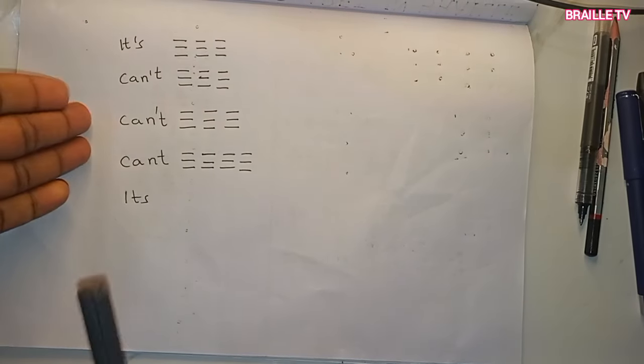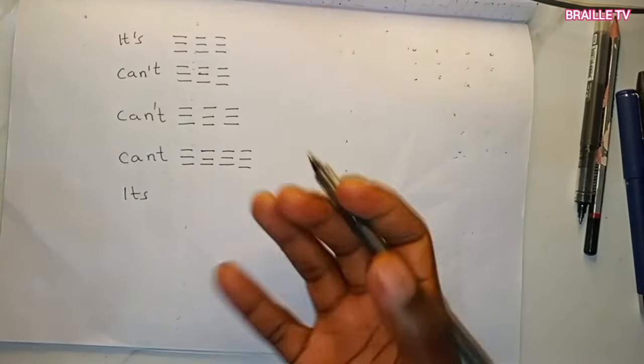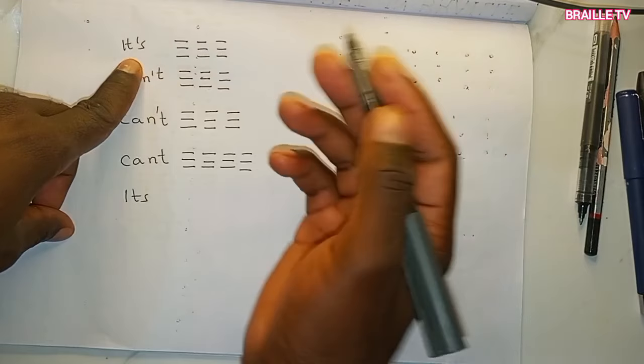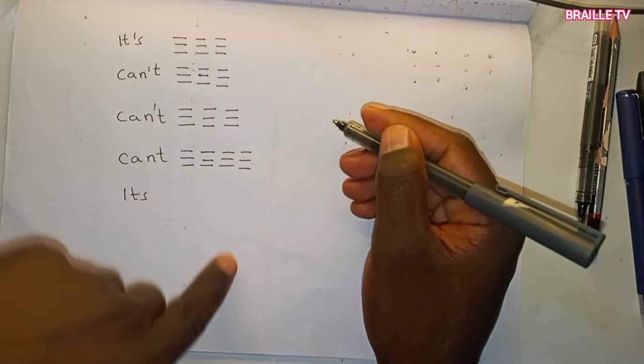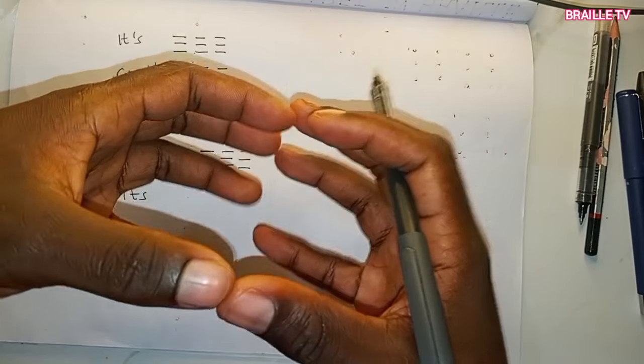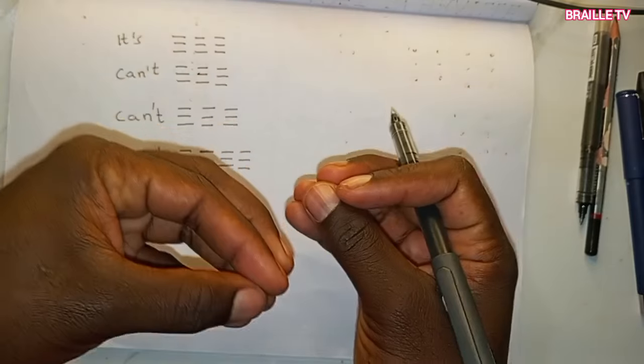Now, let's consider these words here, and then we finalize the lesson. So the word is its. You can see we have an apostrophe here. What you need to know, teachers, is that these simple upper word signs can be used when it comes to punctuation. You can adjoin them with the punctuation, okay?